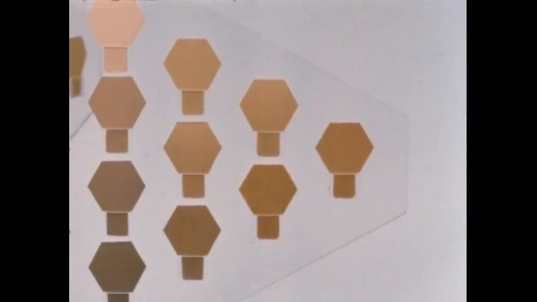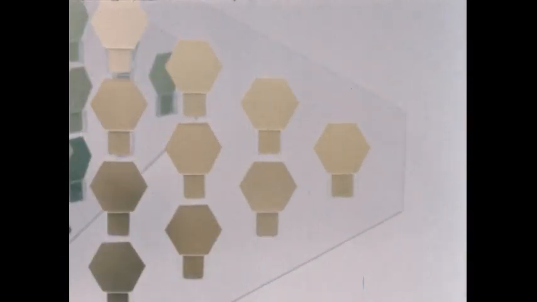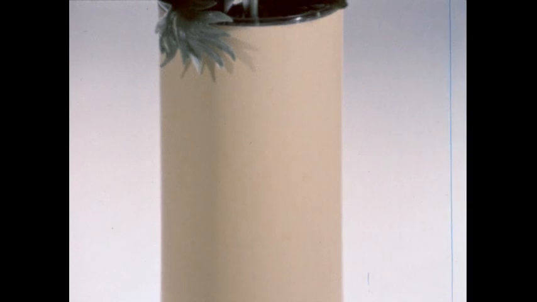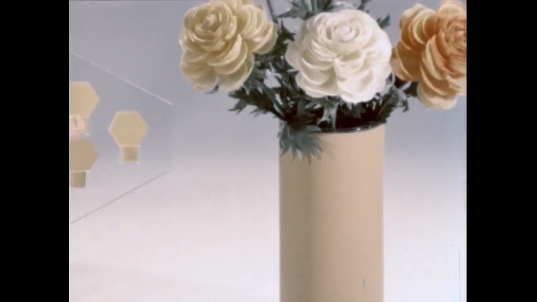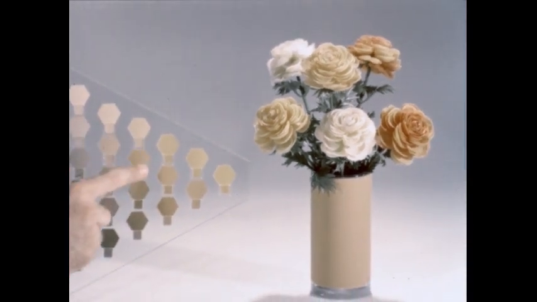Now let's describe a color in our dimensions of hue, value, and intensity. You can see that the hue of this color is yellow. The value is near the middle of the scale. It is a middle value color. This color is about half intensity.